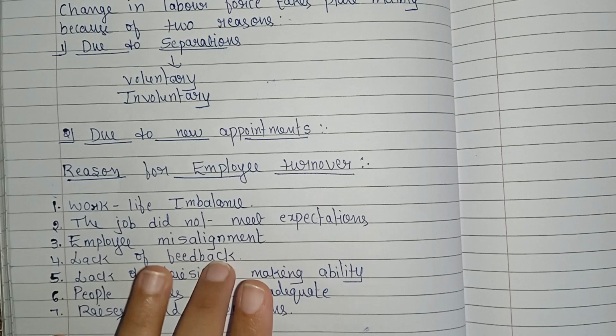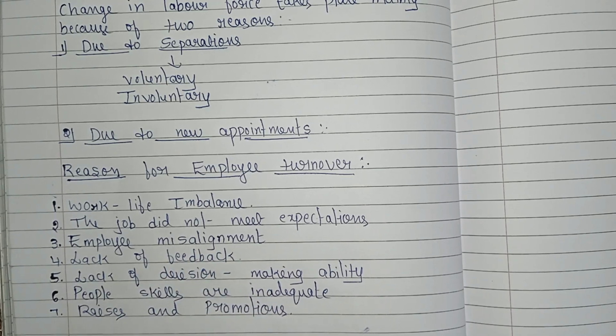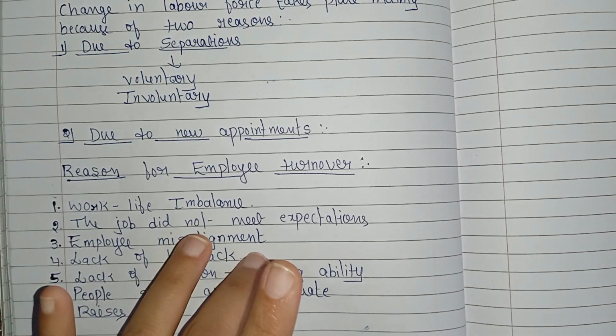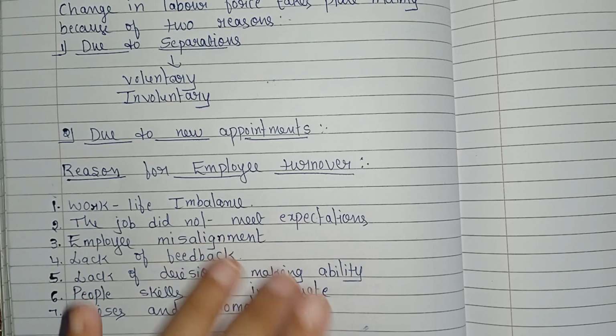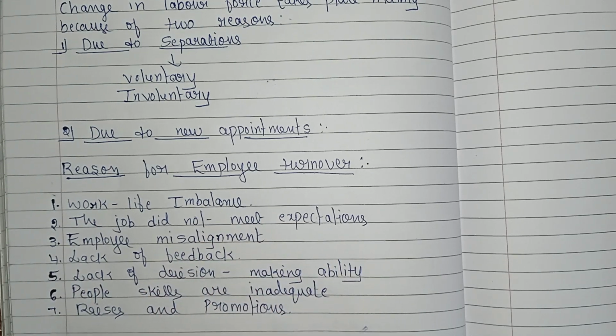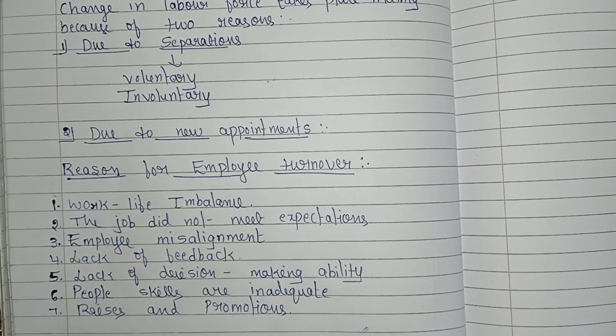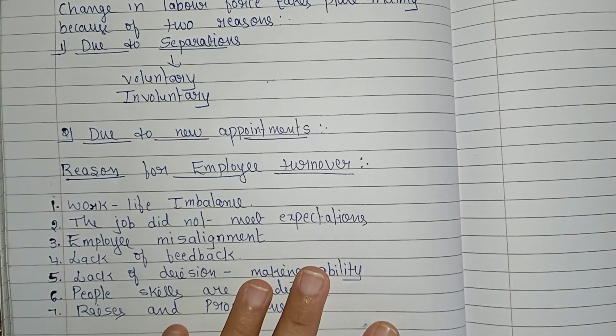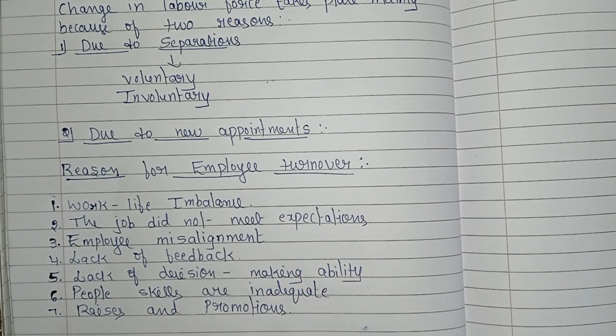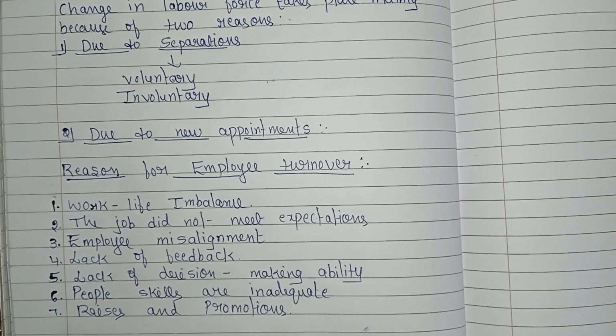So employee misalignment happens when a worker's values, skills or goals don't match with the company's culture or mission. Clear? When employees feel disconnected from the organization's purpose or are placed in roles that don't suit their strengths, they become dissatisfied and are more likely to leave.